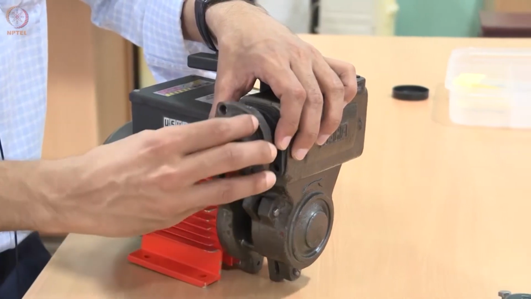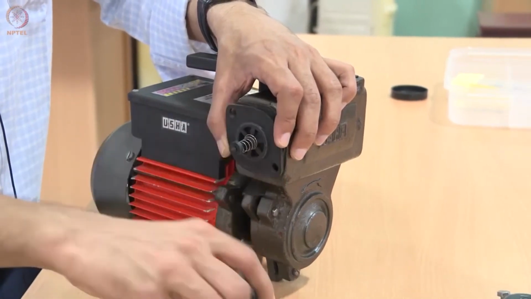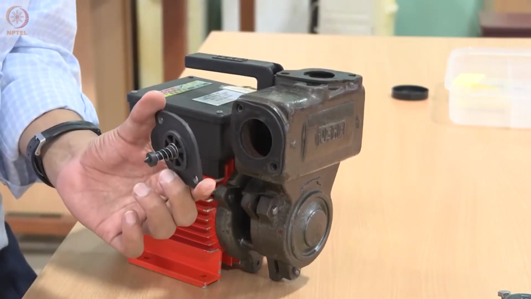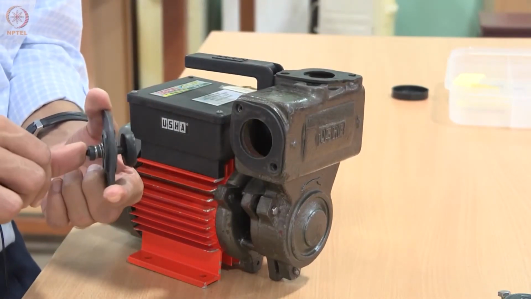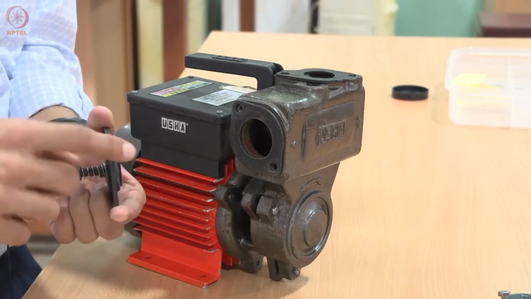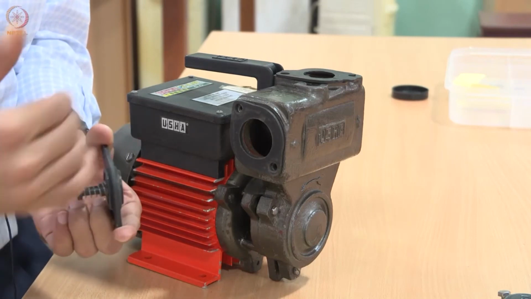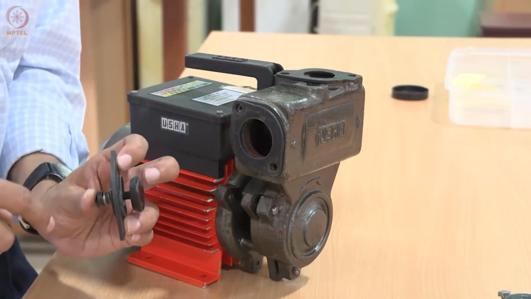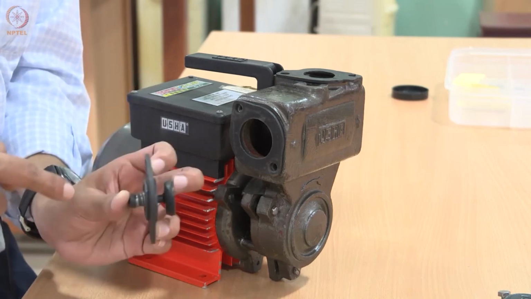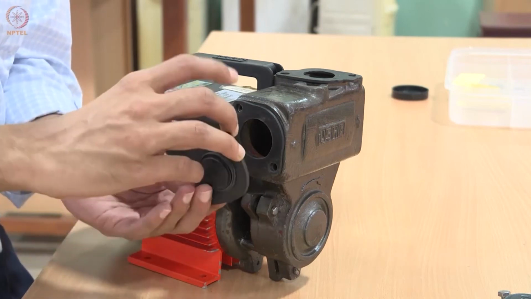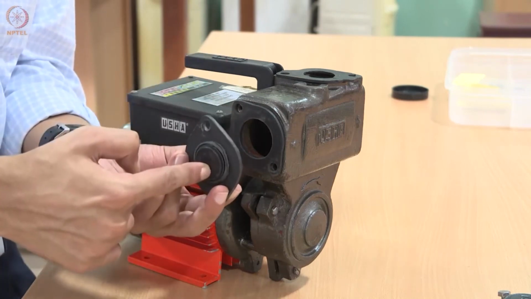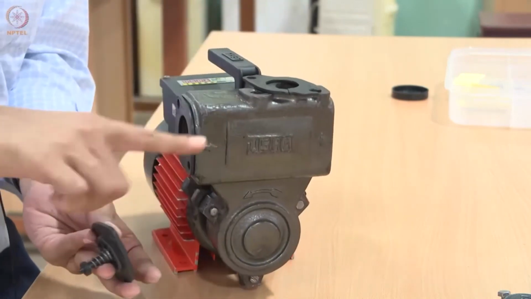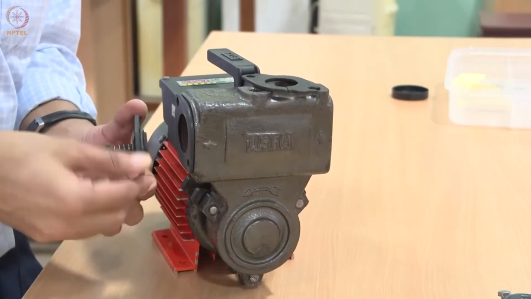The reason is that a non-return valve or check valve can only allow flow of water in this direction. It is differential pressure operated. It opens by itself due to the pressure differential, and it opens this way. If I wrongly put it the other way, what will happen? It will try to suck water, but water cannot go this way, it can only go this way. So pay attention to the direction. The valve has to be placed this way.